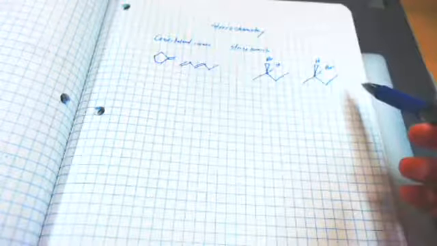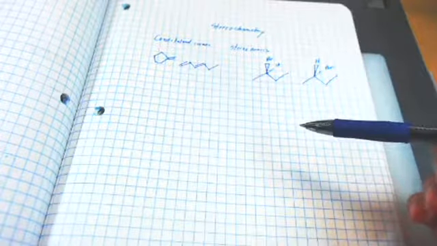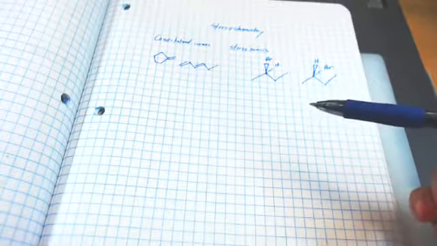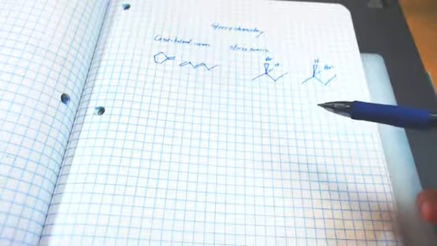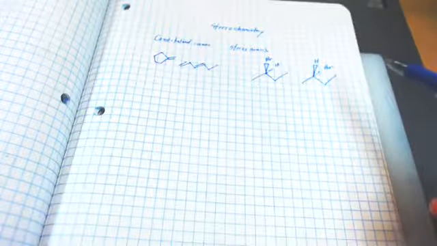Each of them has 4 carbons. Each of them has bromine connected to carbon number 2. But in 3D space, they're connected differently. One's going to the wedge forward and one's going to the back. So these two are actually stereoisomers of each other.